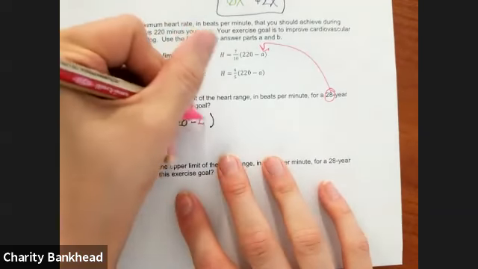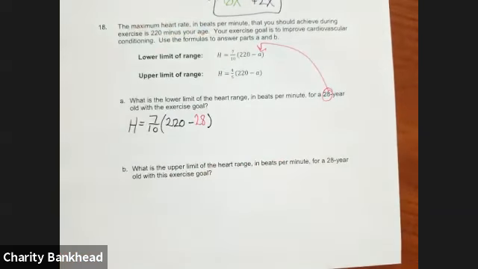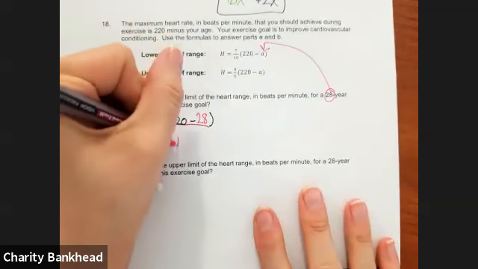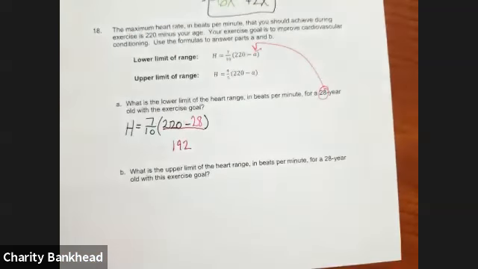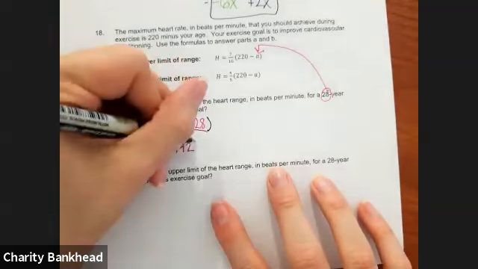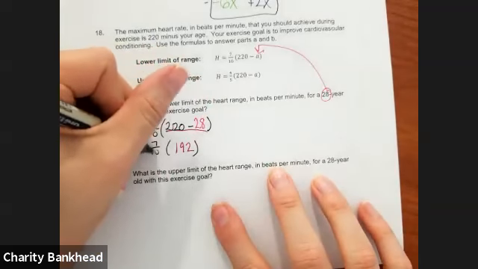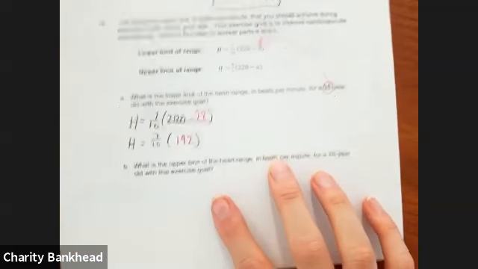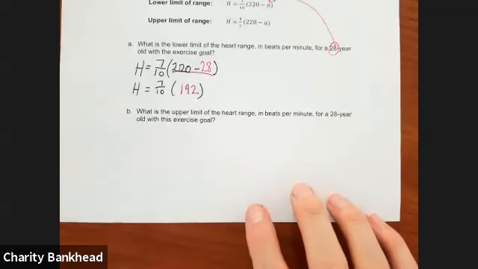And then we'll just have to simplify that. So 220 minus 28 would equal 192. So H equals 7/10 times 192.